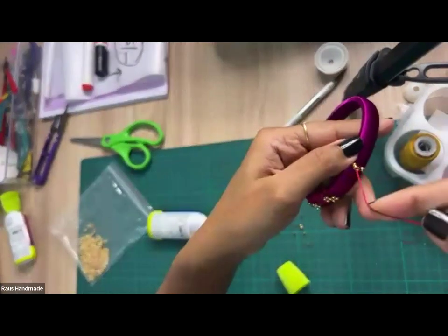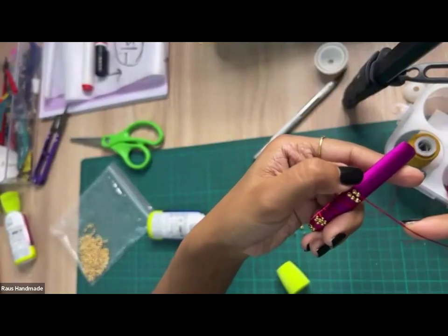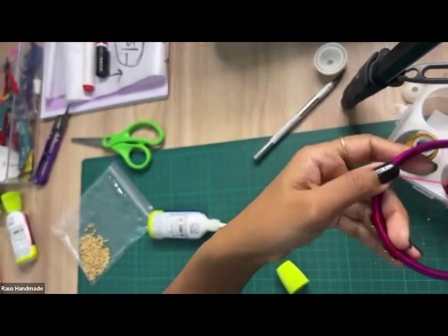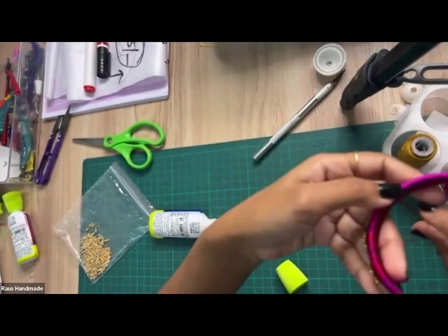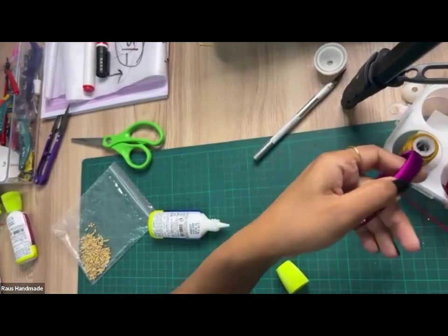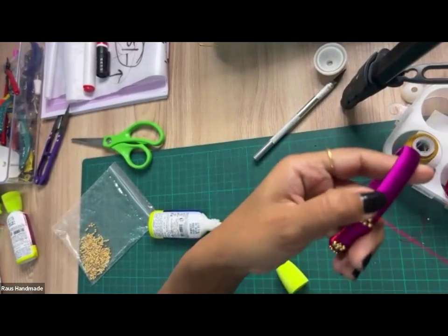So I'm going to add 2, just apply some glue and then fix it. Very clear. Okay, thank you. And then I'm going to add 1.